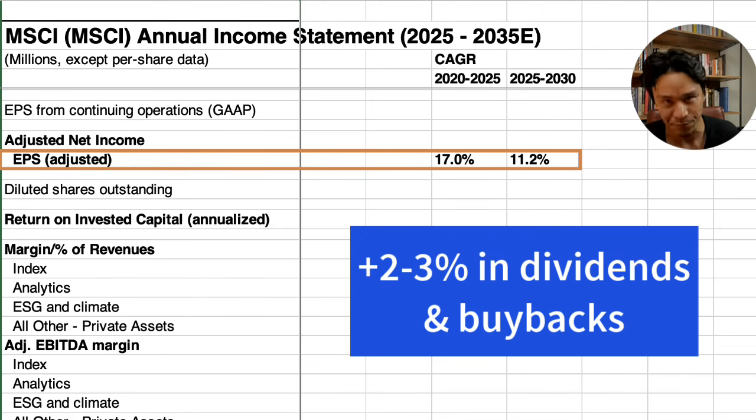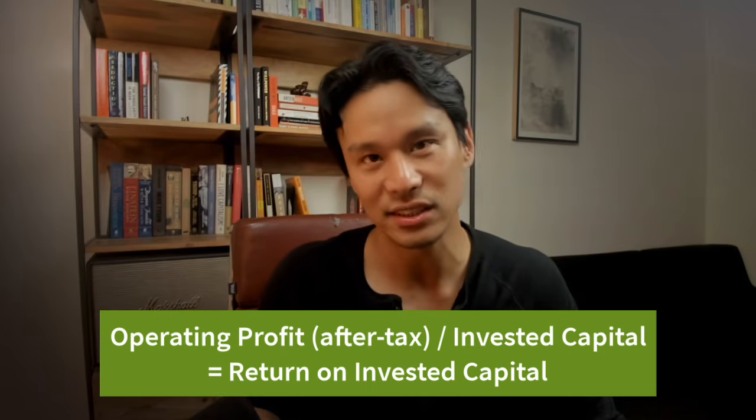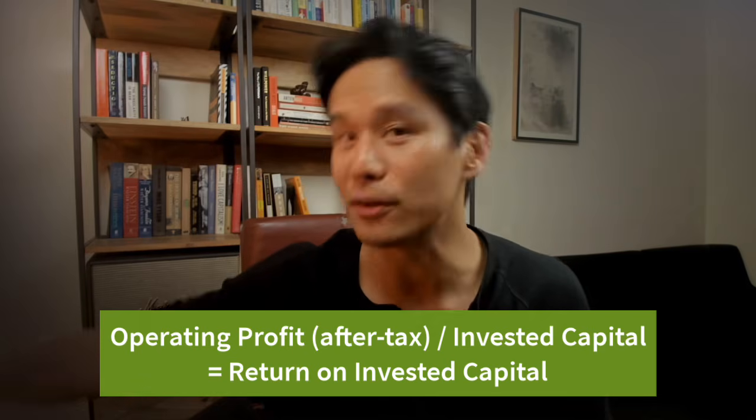And when you really get down to it, you can also start to answer things like, what is going to make the stock move up and down? Like for MSCI, why does this stock trade at such a high multiple? If we look at the PE multiple, it's been going up for a long time. Well, we can actually look at something called the expected return on invested capital. Well, that's just the profits as a percentage of the capital invested.